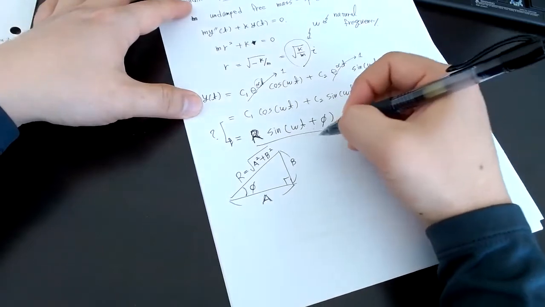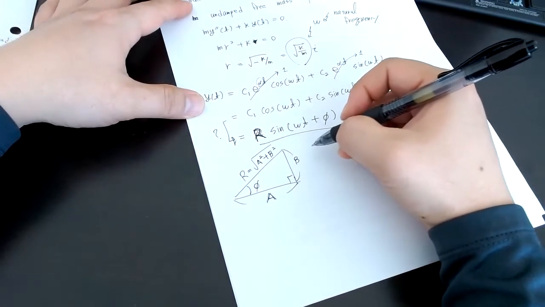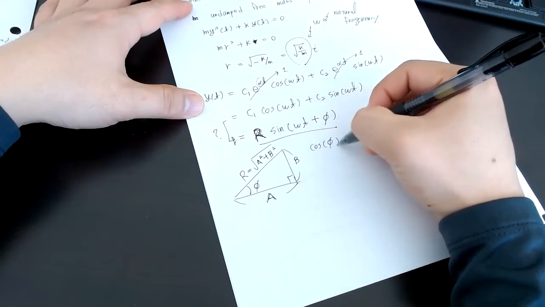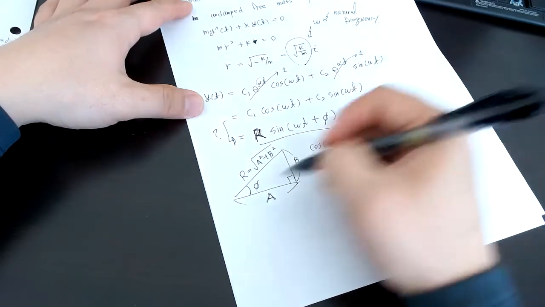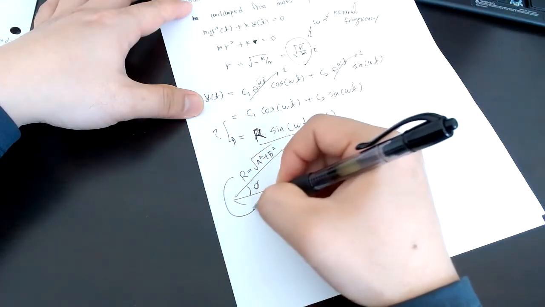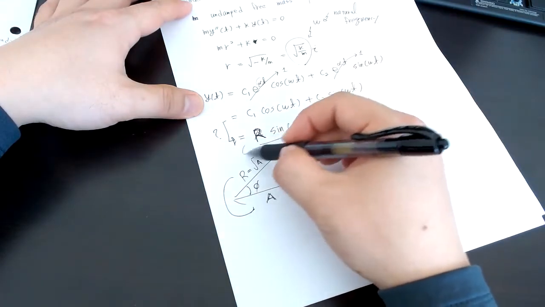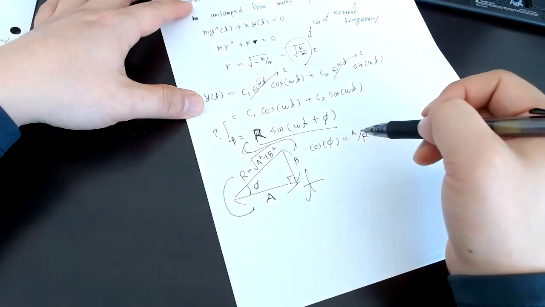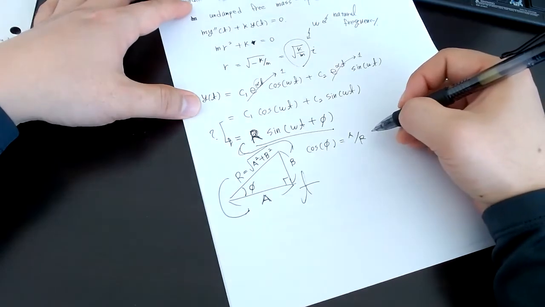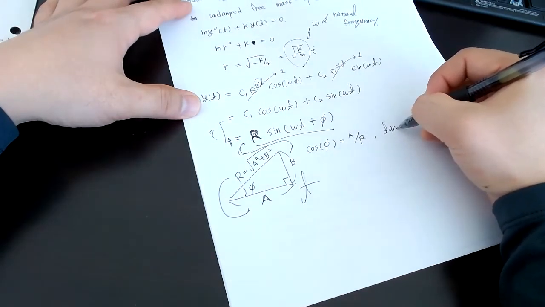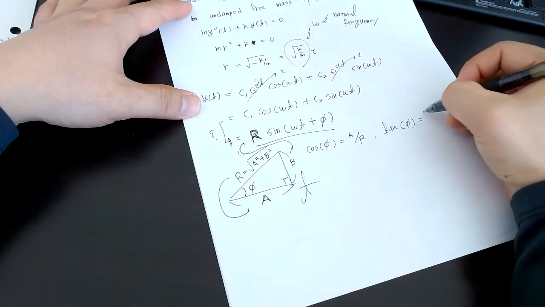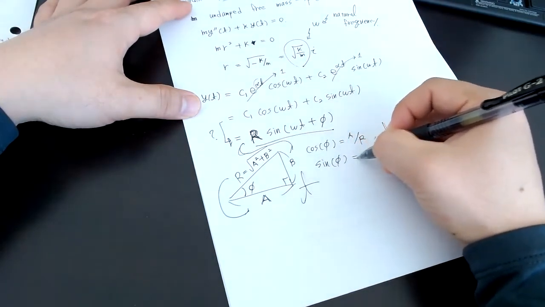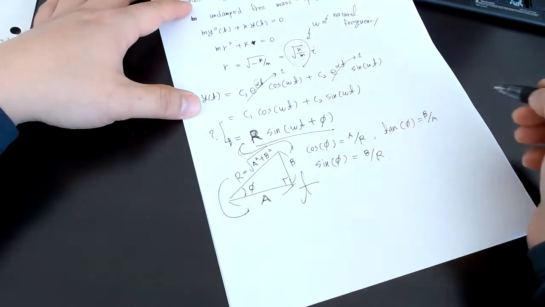Then cosine phi is a over R, tangent phi is b over a, and sine phi is b over R. Keep this in mind.